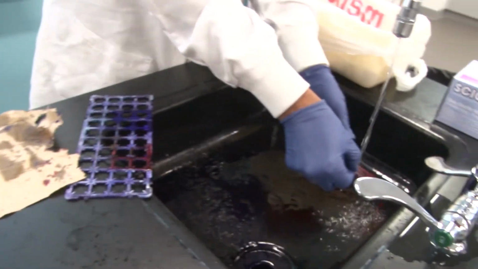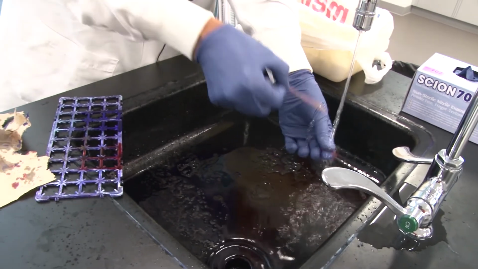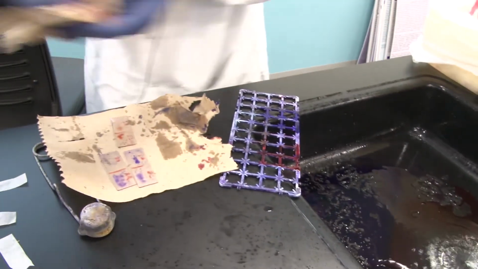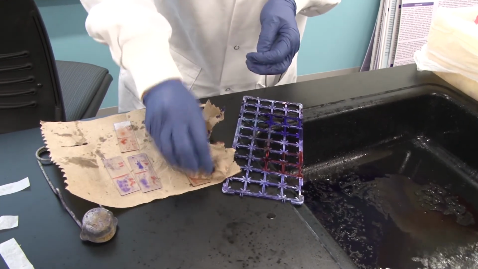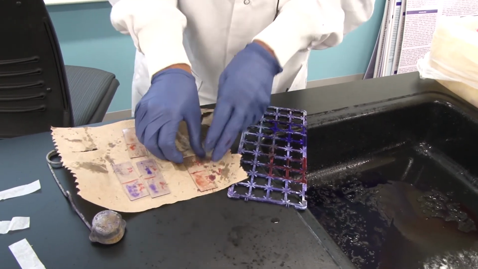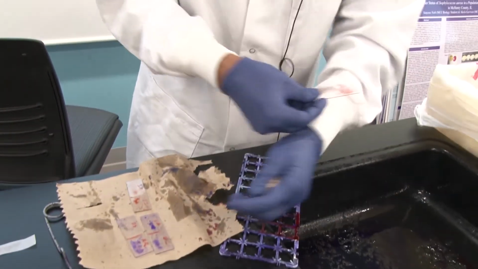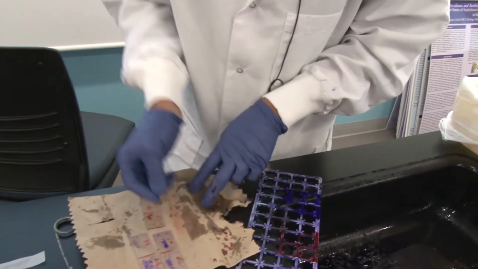And here's our final slide. Here we go. I'm going to use this paper towel to wipe the bottom off and tap it. We have a nice, large, obvious pink smear there.